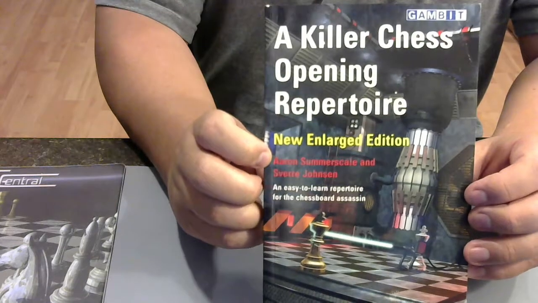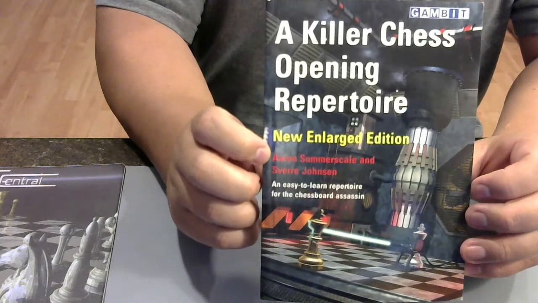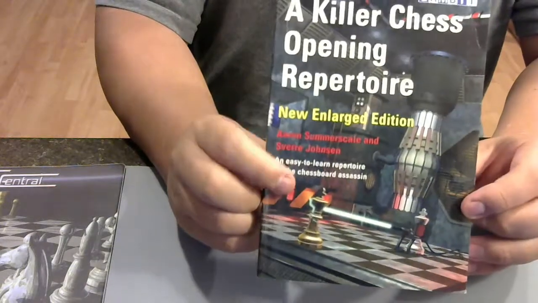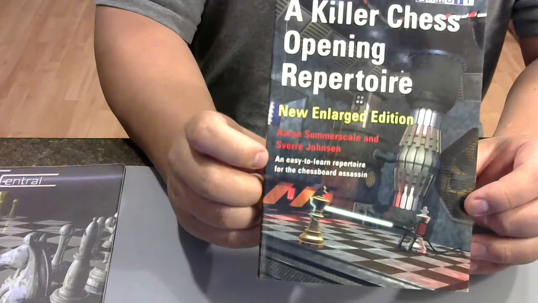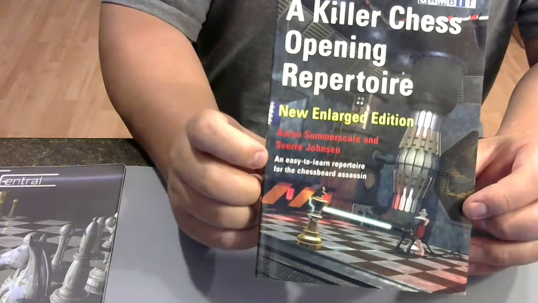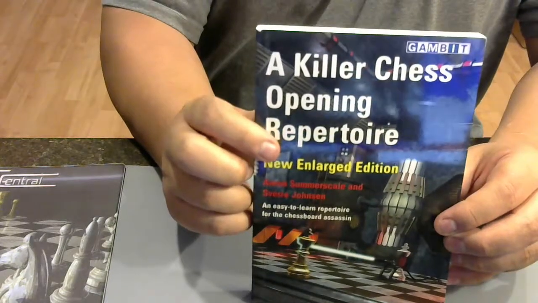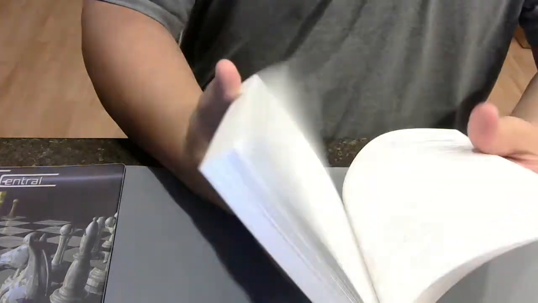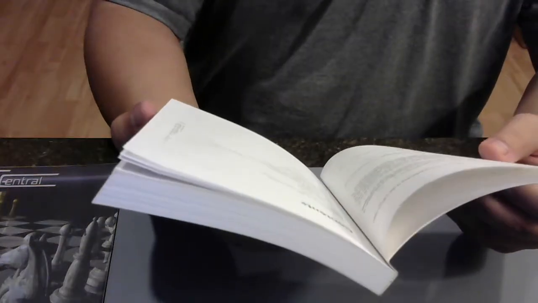Sverre Johansson seems familiar, but I can't even say. But of course, it's sold. I mean, anytime an easy to learn repertoire for the chess board assassin. I think this is an attacking system, and I think it had like the killer. I forget what it's called. I want to say the killer tomato.